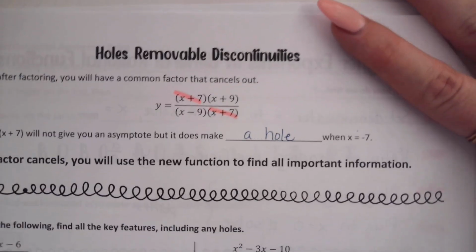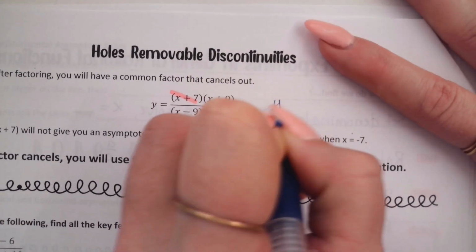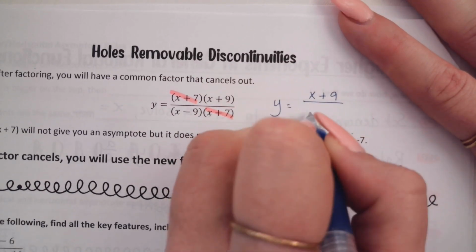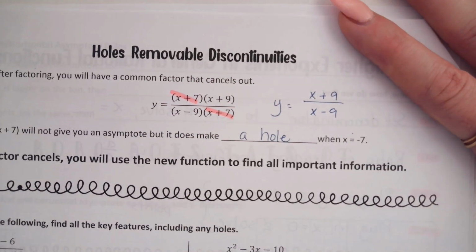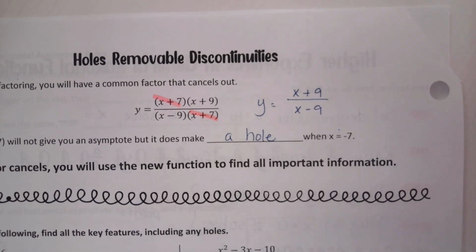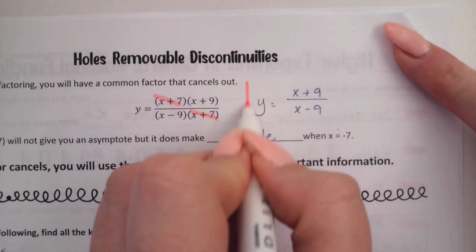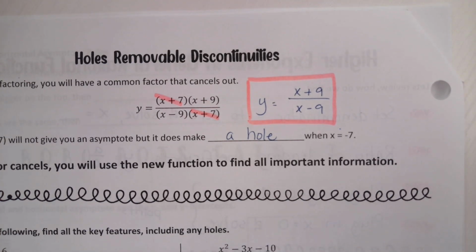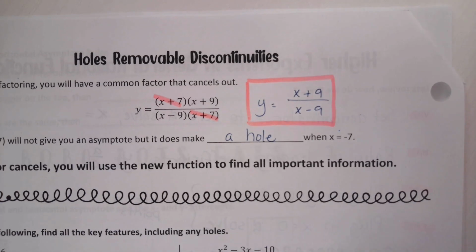And then what that gives you is what's called a reduced function. It's like the new and improved, way simpler function. Do the x's cancel out on this new and improved, way simpler function? Do the 9's cancel out? No. But this reduced function, you get to find all the other information with. It's usually easier to work with. Everyone should be joyous about that. I look forward to holes because it means I'll have a simpler graph.